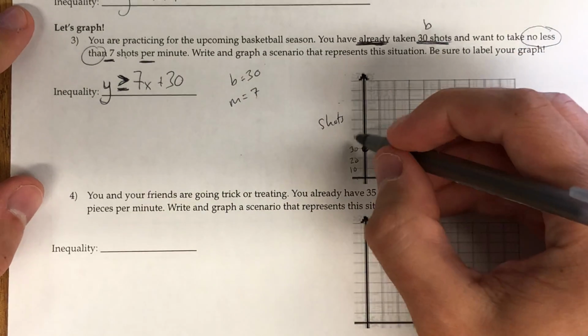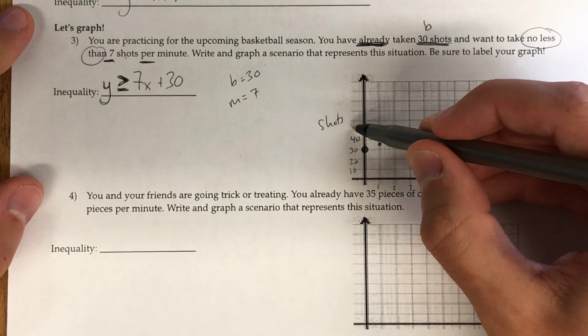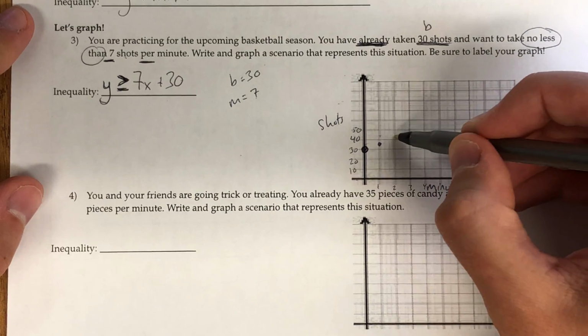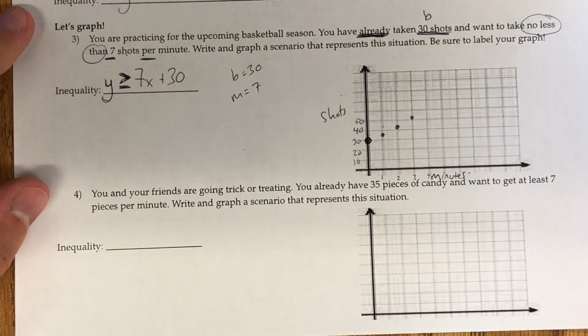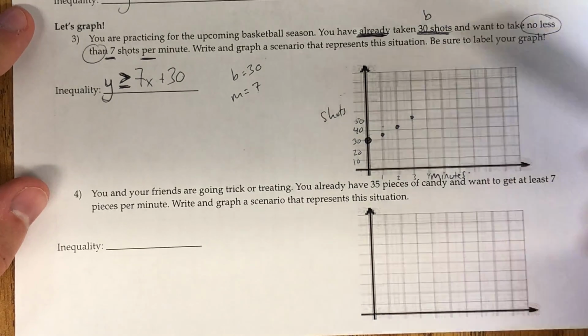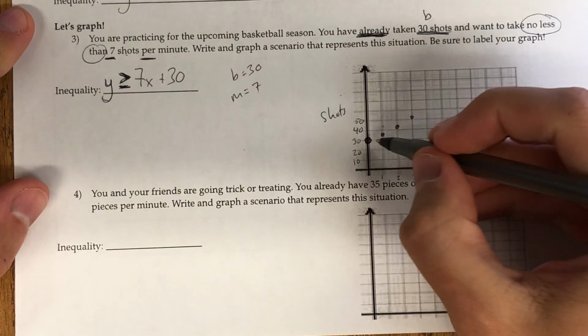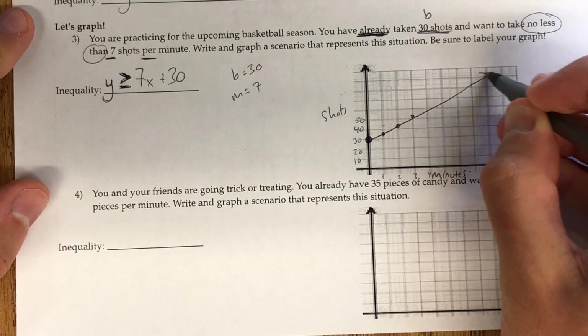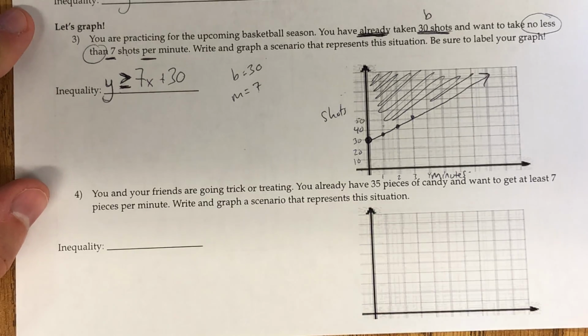So our slope is 7. So that means we'll go up a distance of 7, so up to 37 and over 1. Up another 7, so 37 plus 7 is 44 and over 1. And you can keep going up and over. Now we're not just graphing a line, we're graphing a linear inequality. So we have to determine line type and shade type. So since it has that equal to part, we have a solid line. Remember, if it's not equal to, it's dashed. Since it's greater than, we shade above. So when you're graphing these, make sure you consider that inequality sign, because you'll need a line type and shade type.